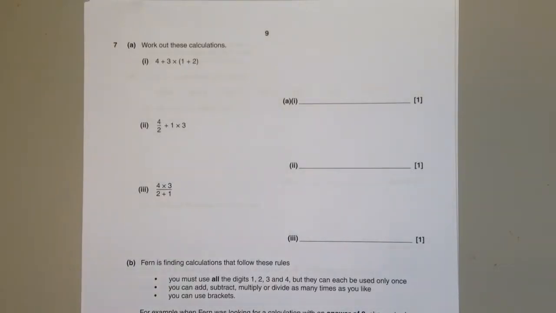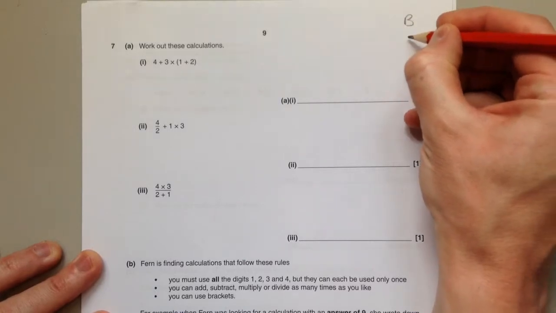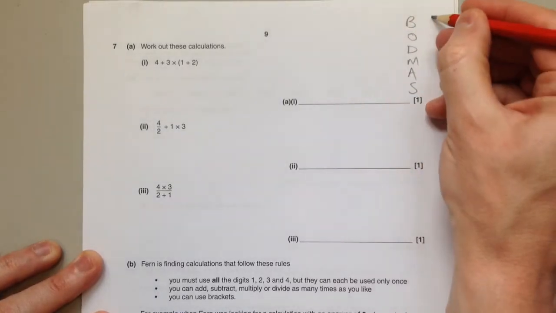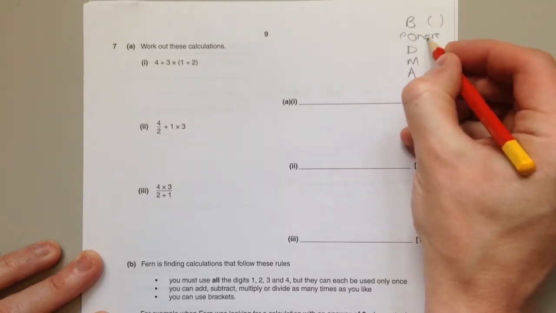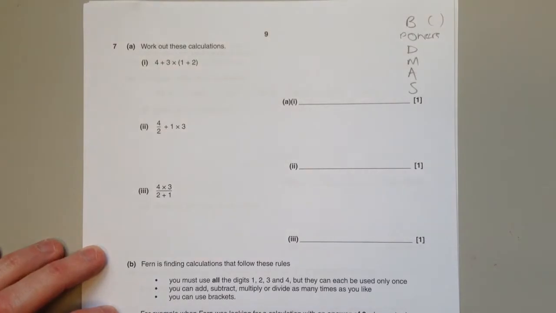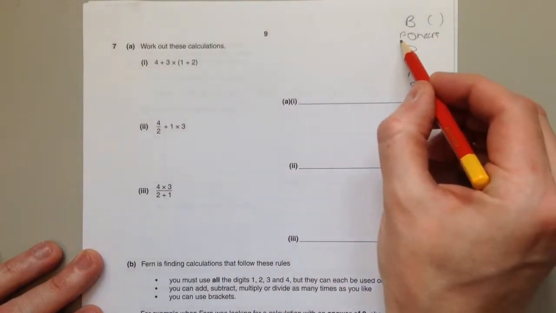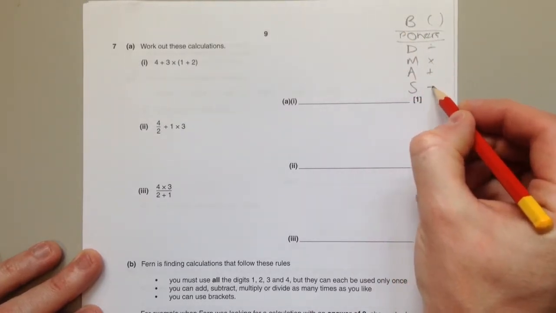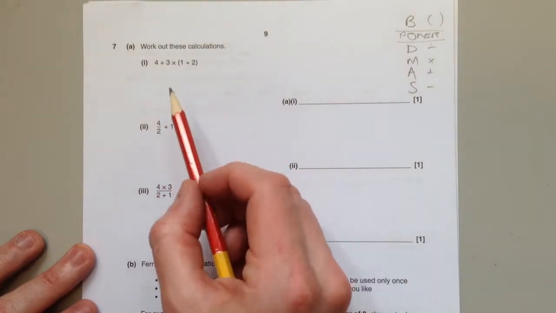Question number 7 is all about BODMAS or BIDMAS, whatever you remember it. It tells you the order in which you do things. You have to do any brackets in a calculation first. You do any powers or indices, if you think of it as BIDMAS, second. And we don't have any of those in this calculation, so we can kind of ignore that. Divide, multiply, add, subtract. So within this calculation here, we have to do this part in the brackets first.